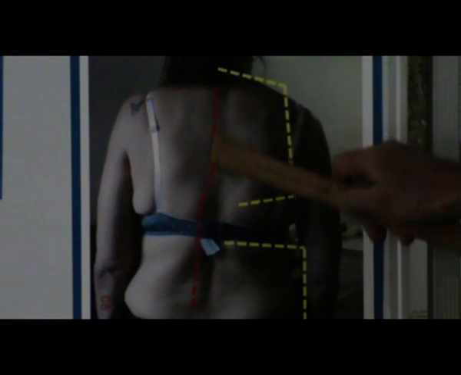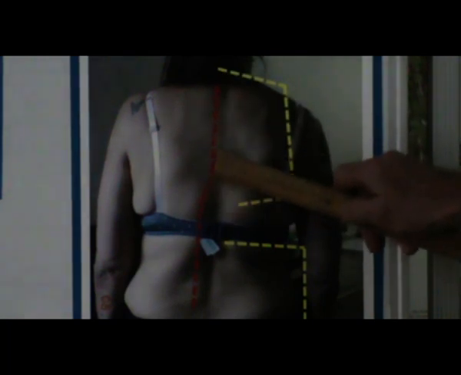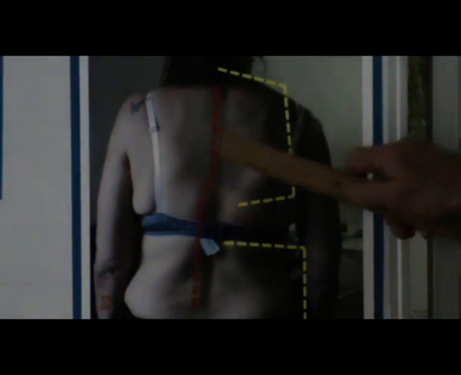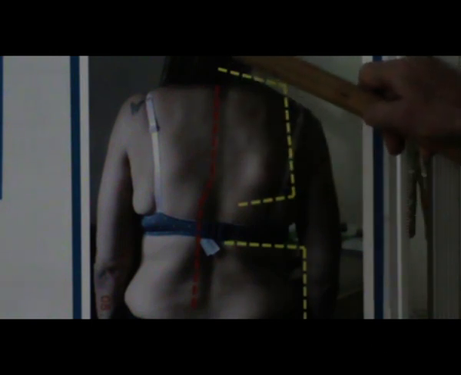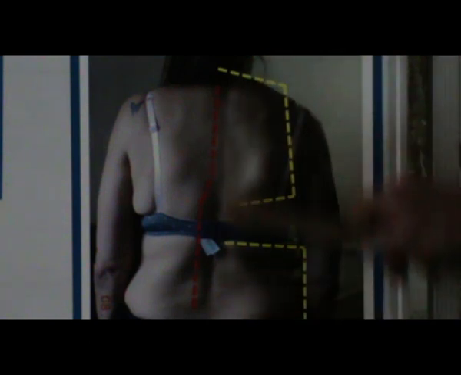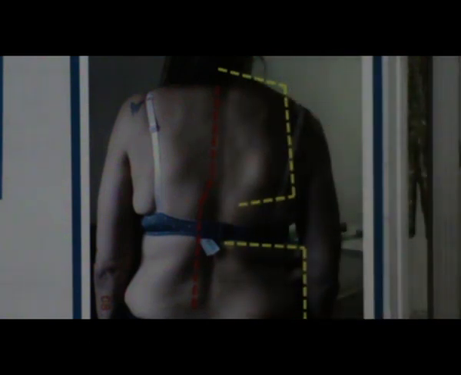And Janice also has 2 kinks in her mid-thoracic area, which combined with the misalignment at the C1 and C2 vertebra at the base of her skull and all this tension on the right side, ended up putting her in a wheelchair.